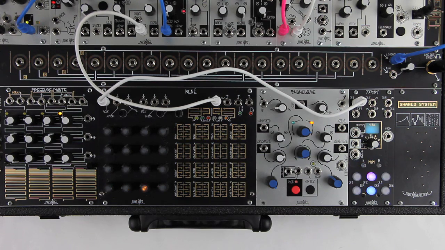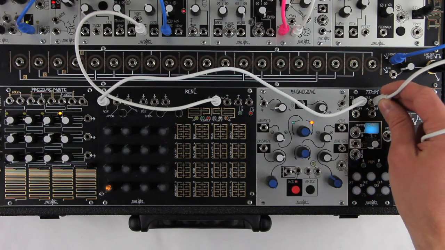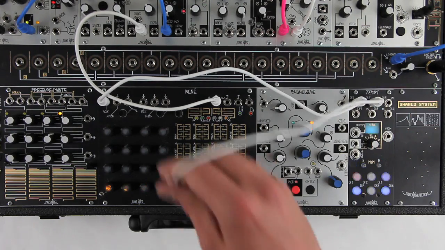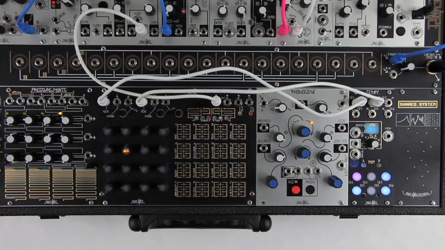The most obvious way to start will be to use a couple TEMPI outputs as clocks for René. Simple 16-step patterns can be created by making one axis clock at divide by 4 of the other axis. We'll use channel 1 at divide by 1 and channel 2 at divide by 4.